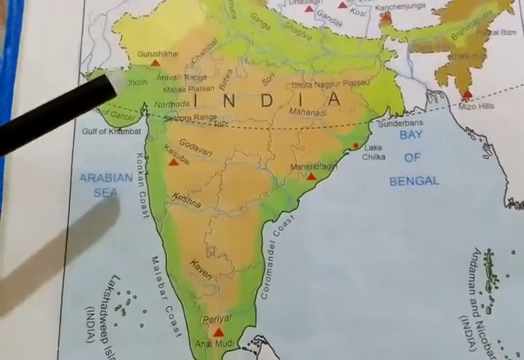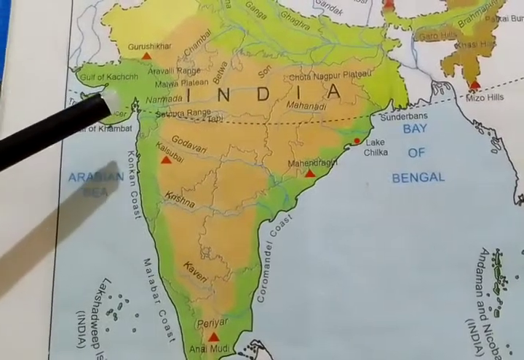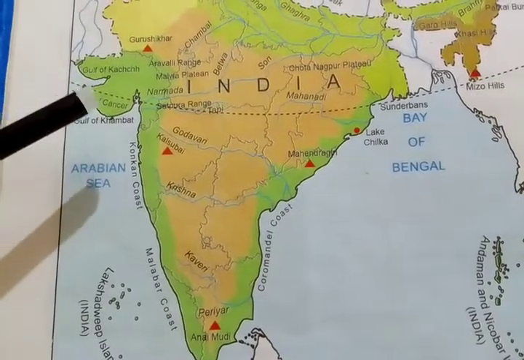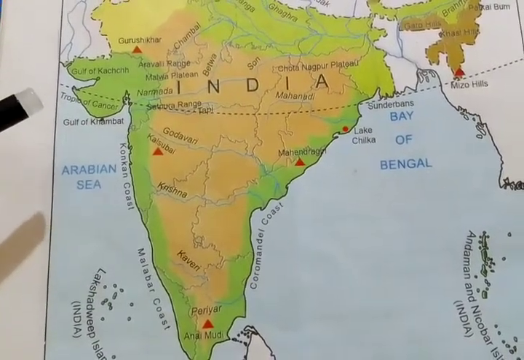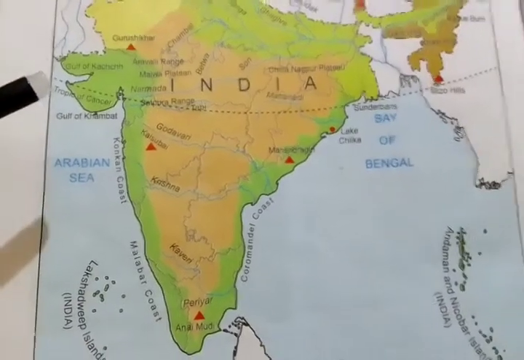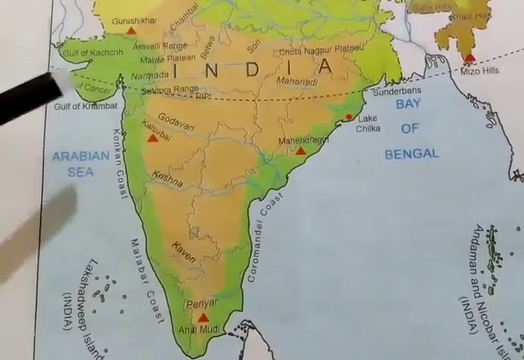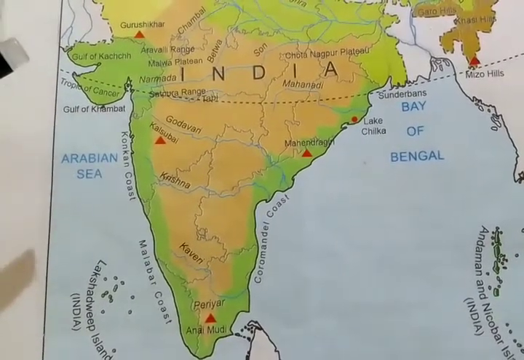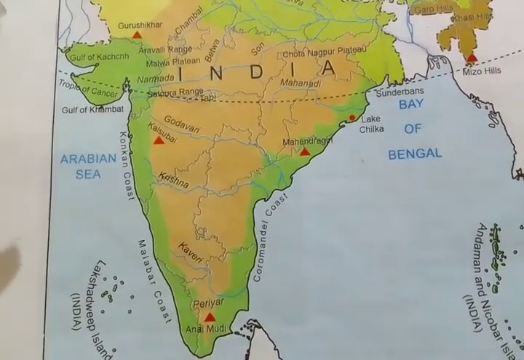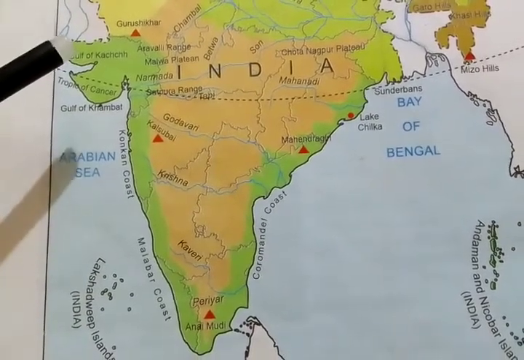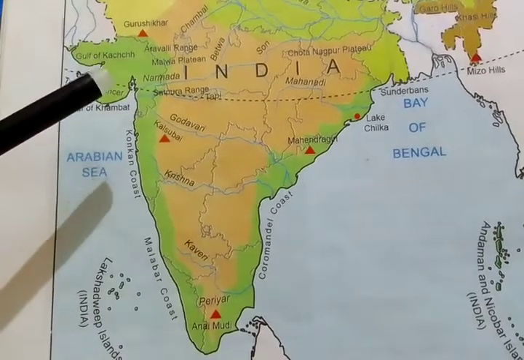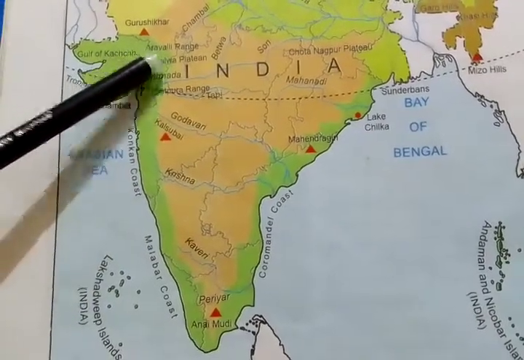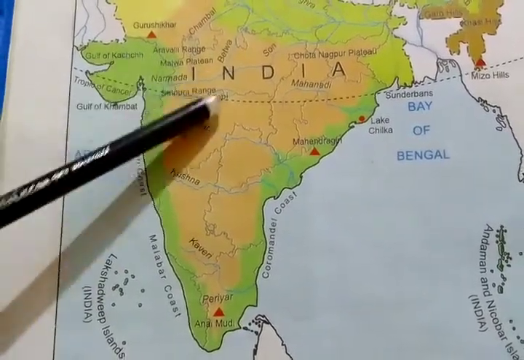One of the important features of the Peninsular Plateau is the black soil area, which is known as Deccan Trap. This black soil is very helpful to grow cotton. The black soil region is famous for growing cotton. The black soil originated from volcanic eruption. Here it is the black soil region, Gujarat, Maharashtra.